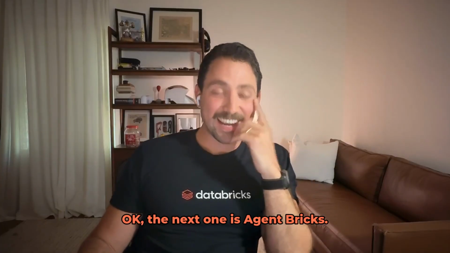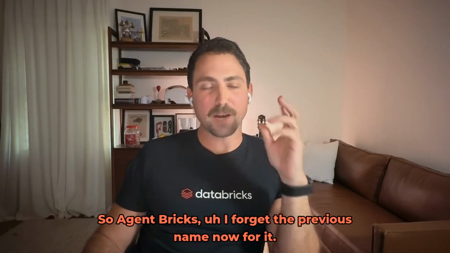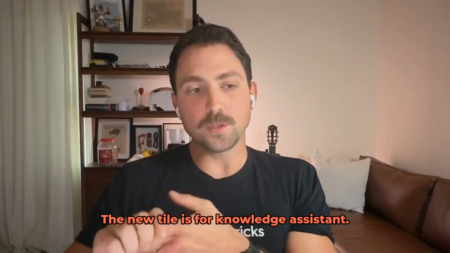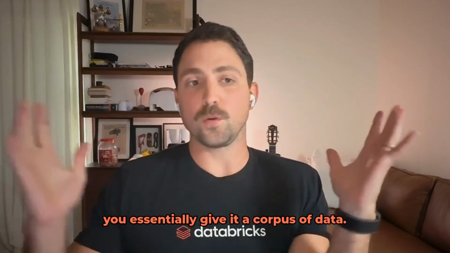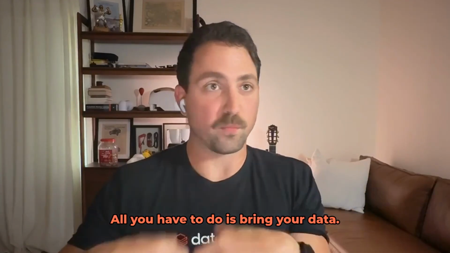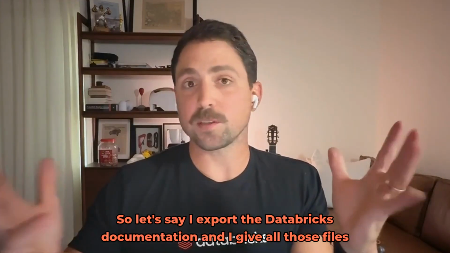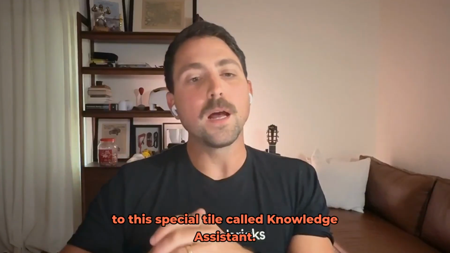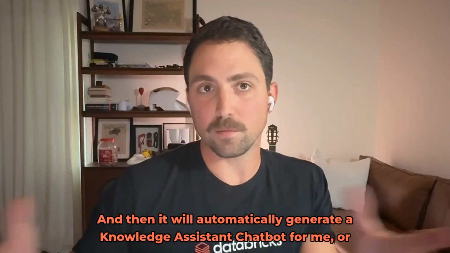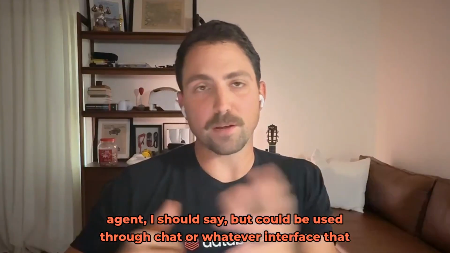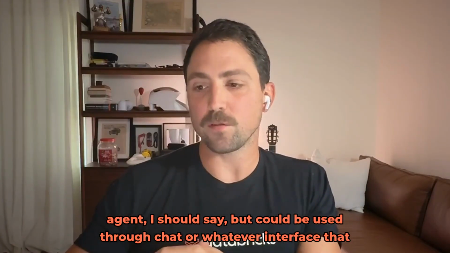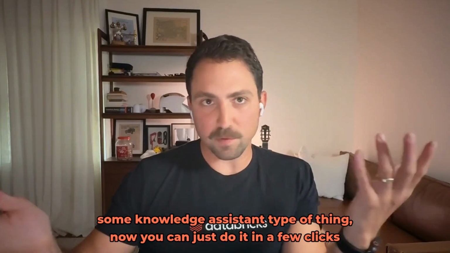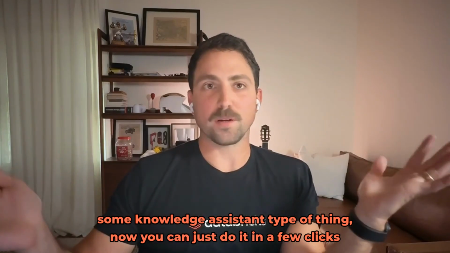Okay, the next one is Agent Bricks. Agent Bricks, I forget the previous name now for it. We apologize, there's a lot of renaming going on. The new tile is for Knowledge Assistant. You essentially give it a corpus of data. All you have to do is bring your data. So let's say I export the Databricks documentation and I give all those files to this special tile called Knowledge Assistant. Then it will automatically generate a Knowledge Assistant chatbot for me, or agent, I should say, that could be used through chat or whatever interface you'd like. To really simplify it, if you had to build your own RAG solution for some Knowledge Assistant type of thing, now you can just do it in a few clicks, basically.